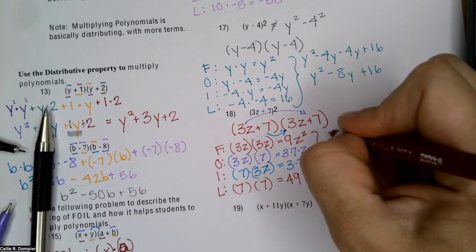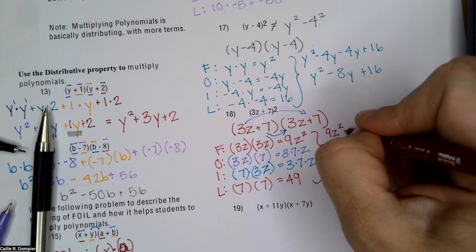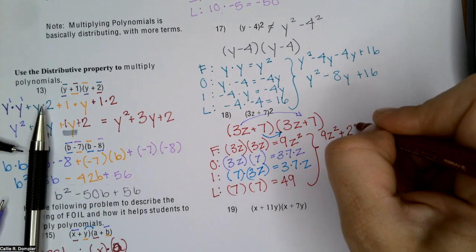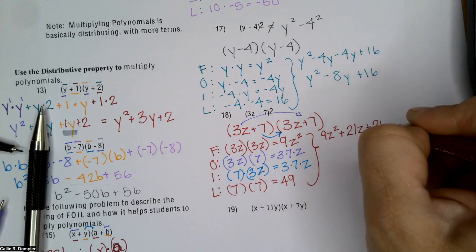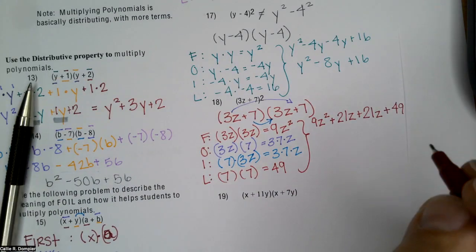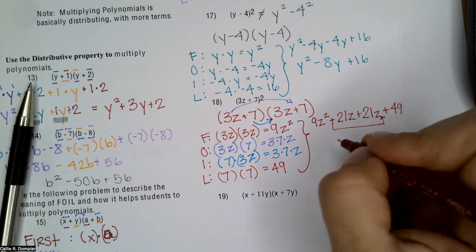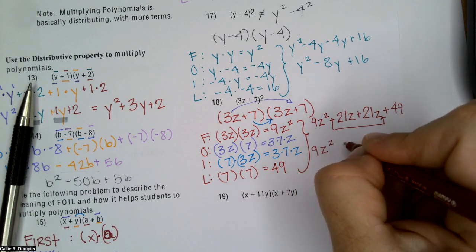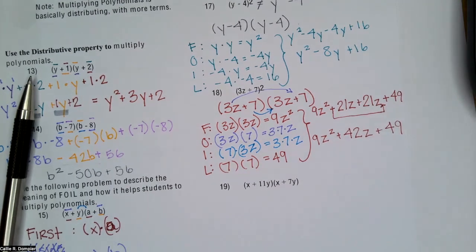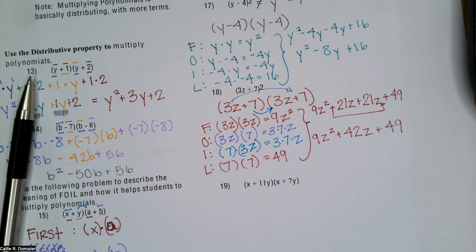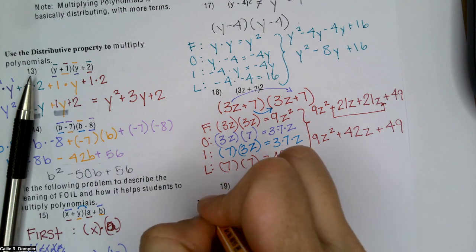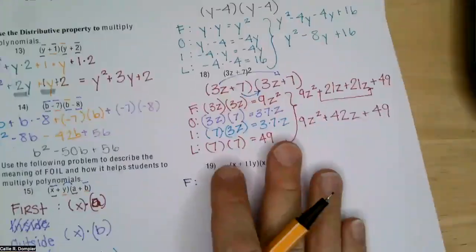So that all becomes 9z squared plus, because these are all positives, 21z plus 21z plus 49. These two are like terms. So we have 9z squared plus 42z plus 49. And that is as simplified as you can get. Good. All right. You can FOIL it, or you can go ahead and do it this way, whatever way you prefer.